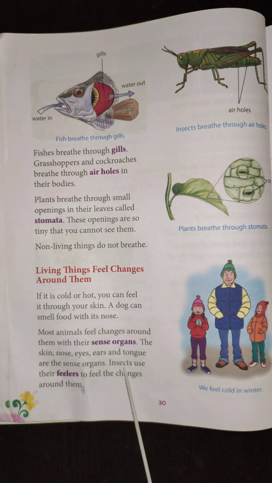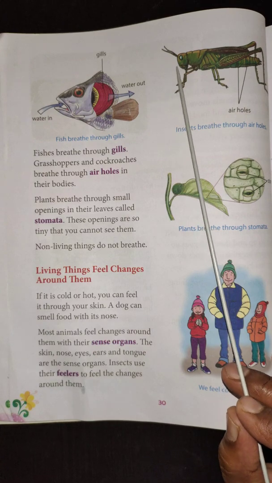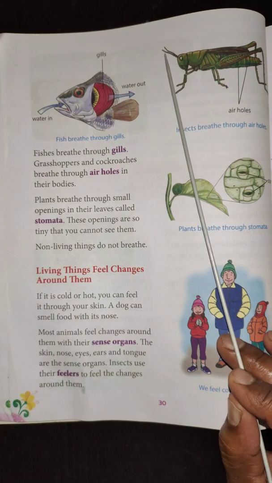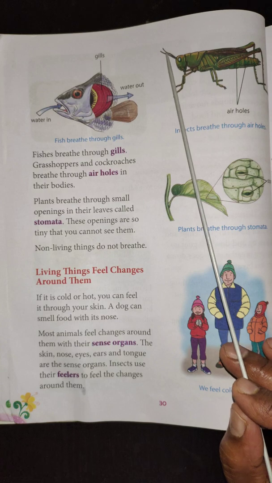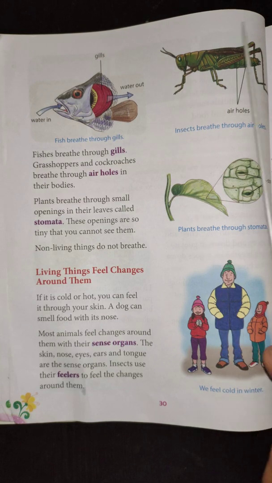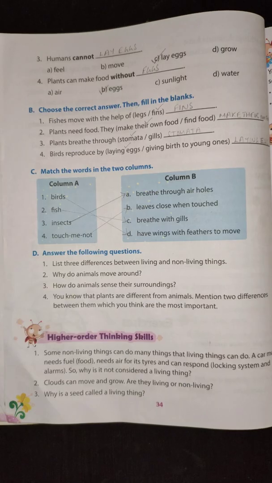Whereas insects have a special sense organ called feelers, with the help of which they feel the changes around them. For example, you can have a look at this grasshopper. These are actually called feelers. Otherwise, they are also called antenna. With the help of that, they can feel the changes around them.